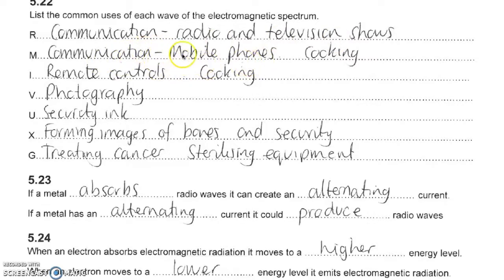We've also got communication with microwaves, mobile phones, and obviously cooking in your microwave ovens. Infrared: remote controls, as well as cooking from the heat of your oven. Visible light: photography, and it allows us humans to see, and other animals as well. UV light: security ink, and you can also detect counterfeit banknotes.